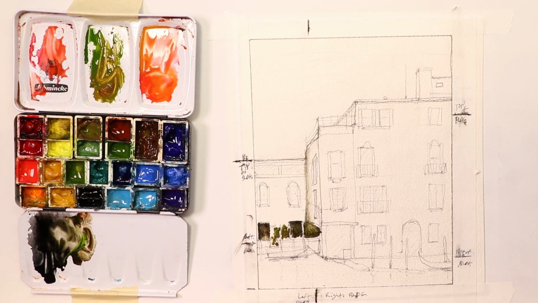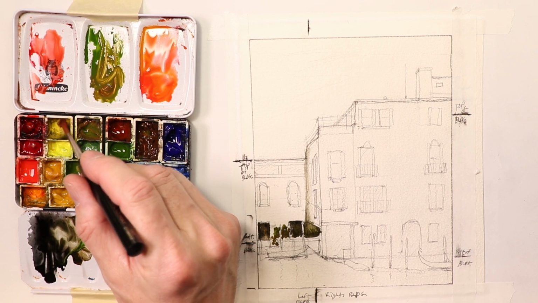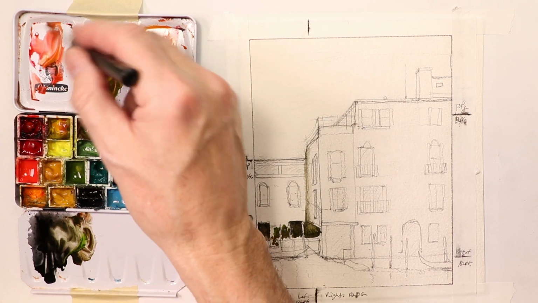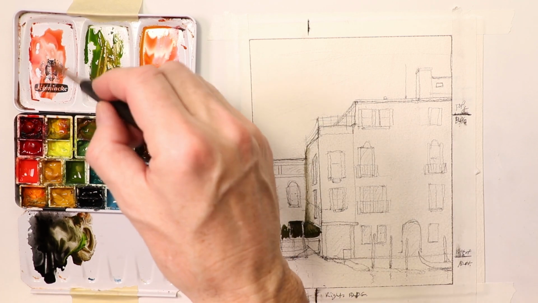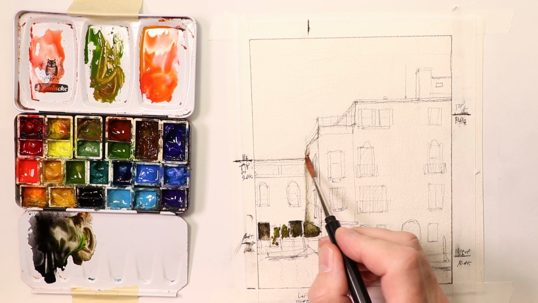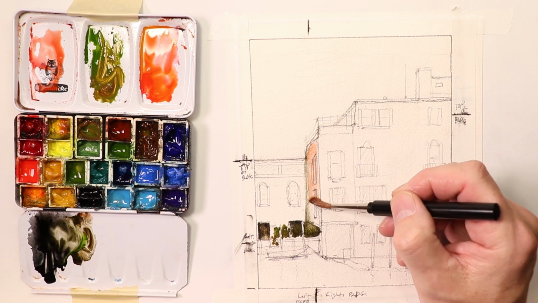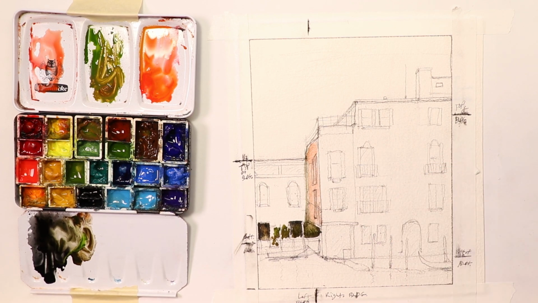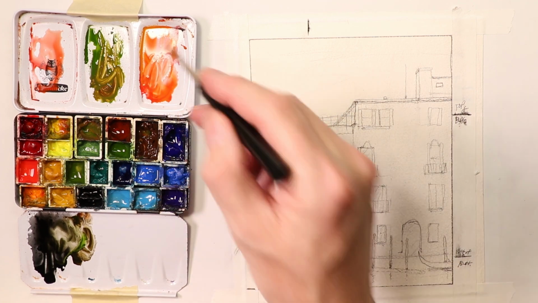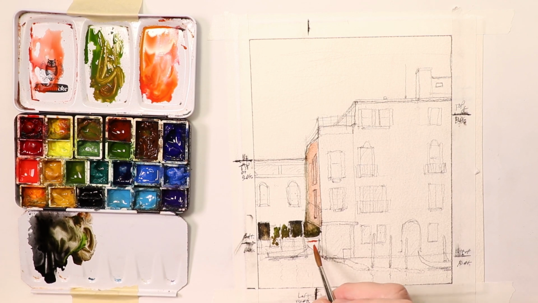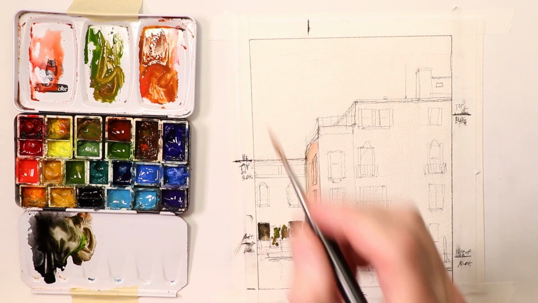Mix around till you get that color that looks good. What else looks good in there? Maybe some cadmium yellow. Some burnt umber too, so we mix it up a little bit.